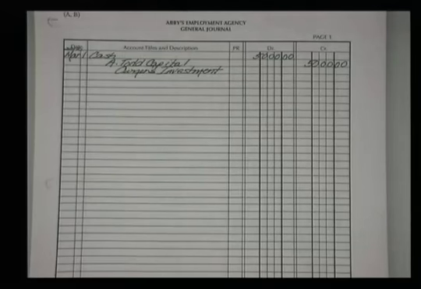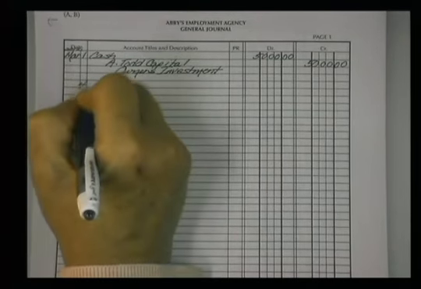So back to the directions in the book. On March 4th, bought equipment for cash. So determining what accounts are affected would be cash and equipment. Now, what account categories do they belong to? Equipment is an asset, cash is an asset. So what will they increase or decrease? Well, equipment's going to increase because we're going to have more equipment, but cash is going to decrease because we're going to write a check and then lower our amount of cash in our checking account.